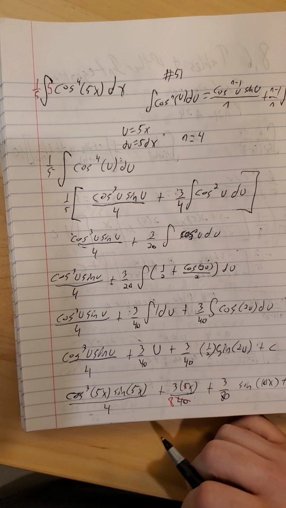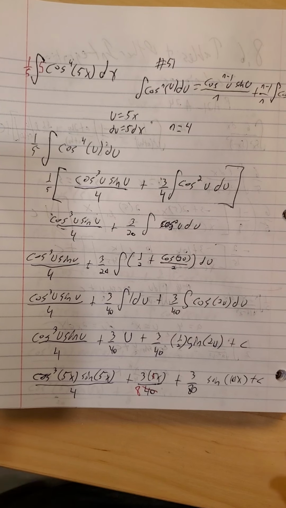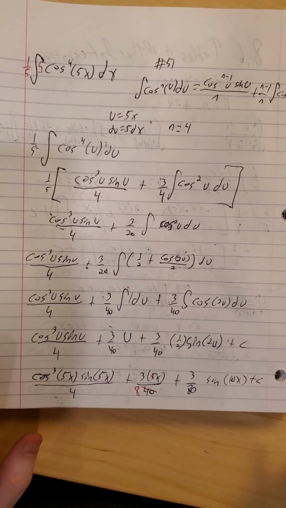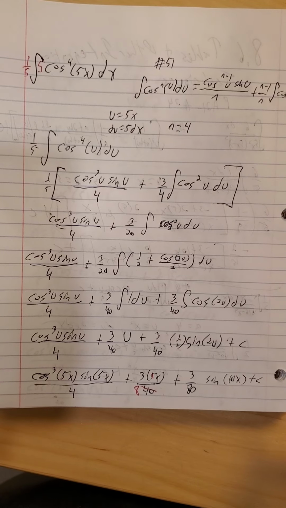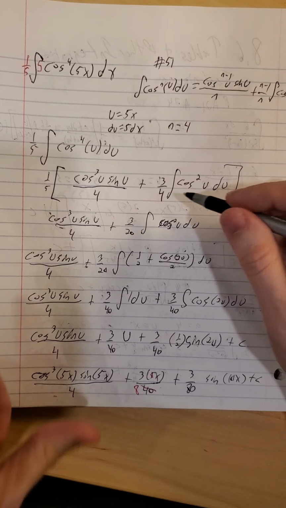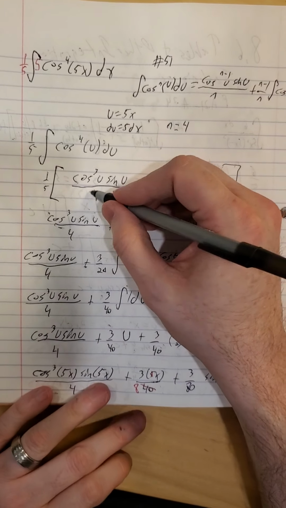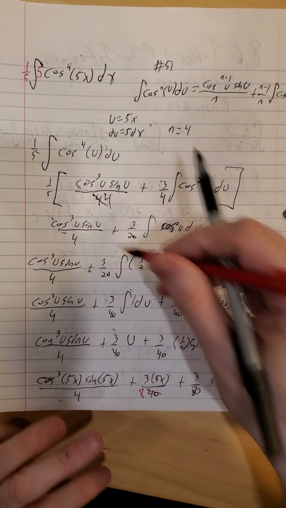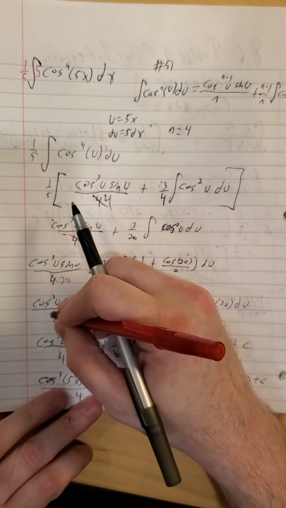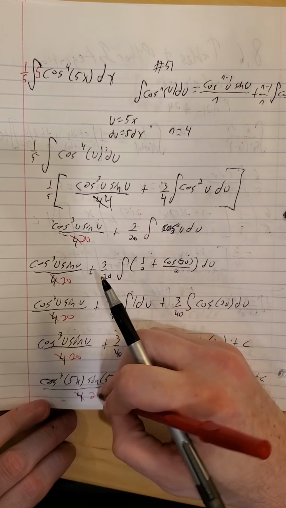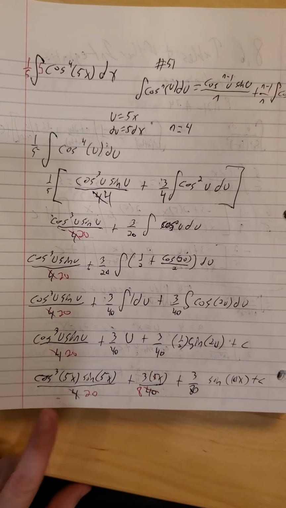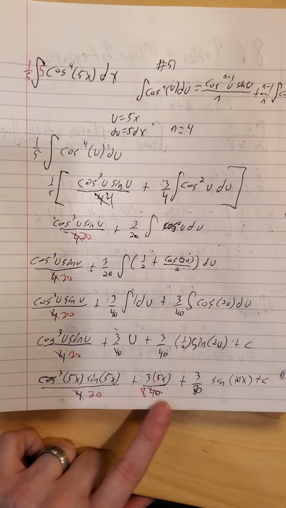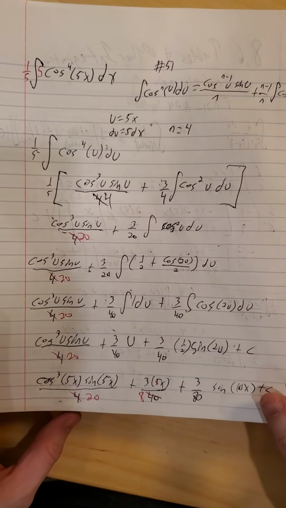Typically I would take one more line to do that. I, however, have written myself out of space. My apologies, I distributed it most places. I distributed it here, not here. So 20th, cosine cubed 5x, sine 5x, plus 3x over 8, plus 3/80 sine of 10x, plus an arbitrary constant.